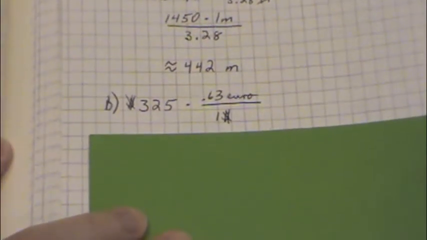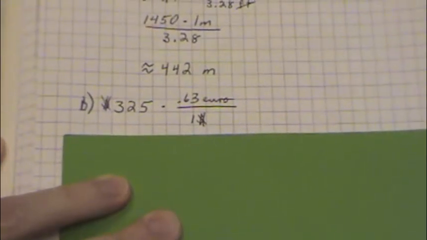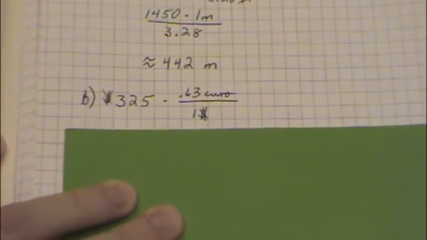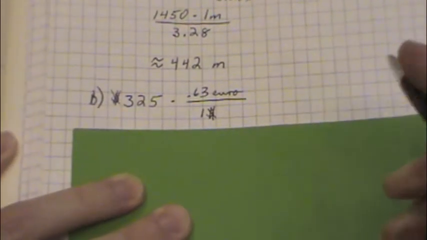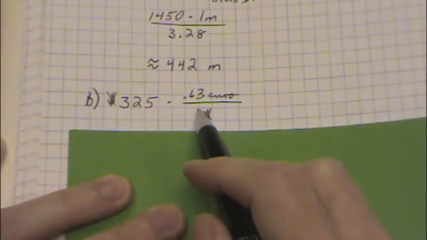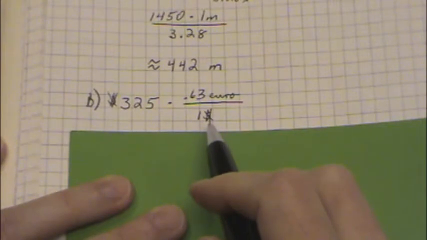Letter B. We have actually something that people need to do rather frequently. If you need to change money from dollars to euro, you need to know the exchange rate or the conversion factor. Here's the conversion factor they give you, 0.63 euro to a dollar.